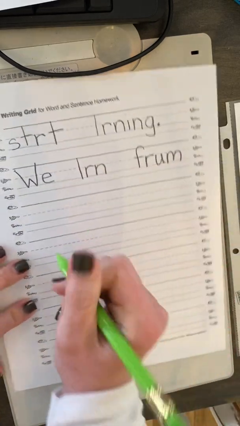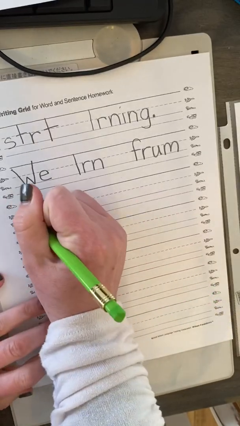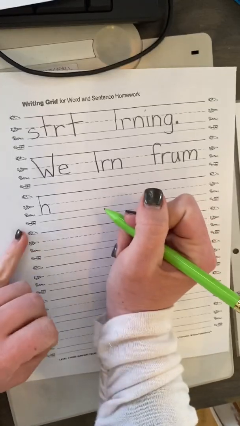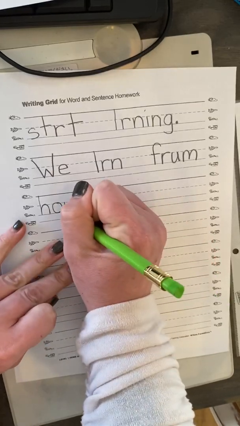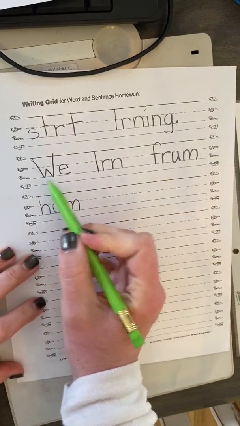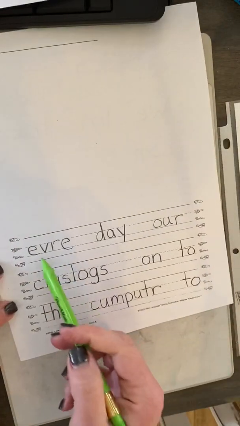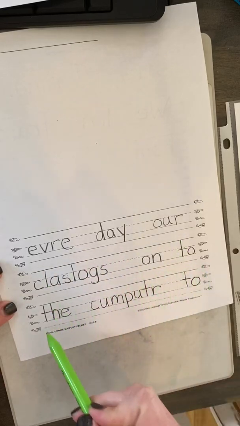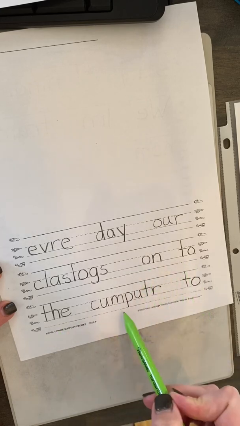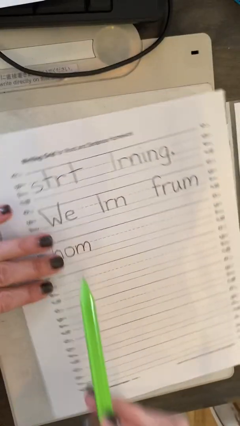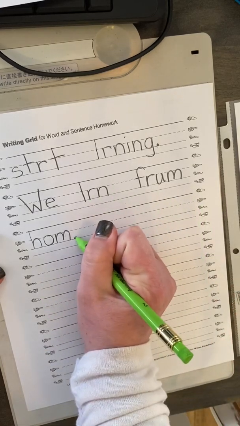We learn from home. Home. H. Home. We learn from home. So I'm going to reread. Every day our class logs on to the computer to start learning. We learn from home. Period.